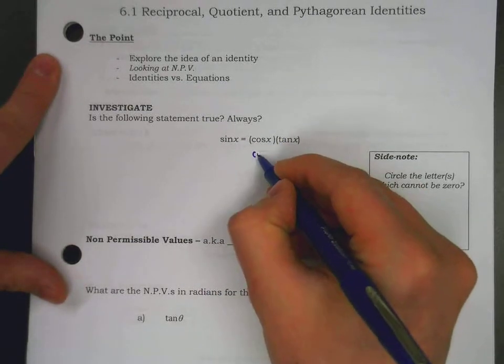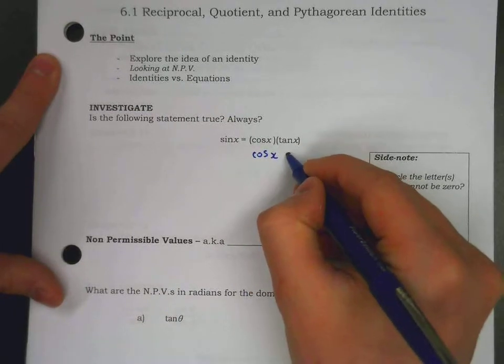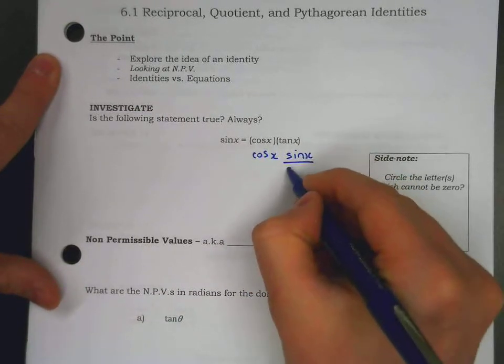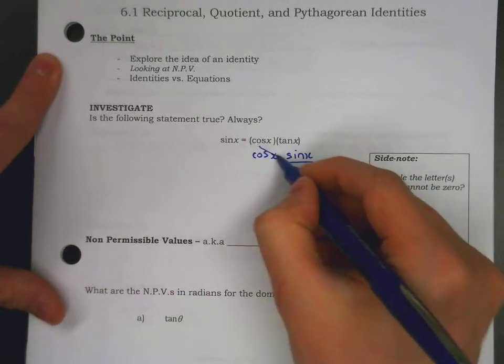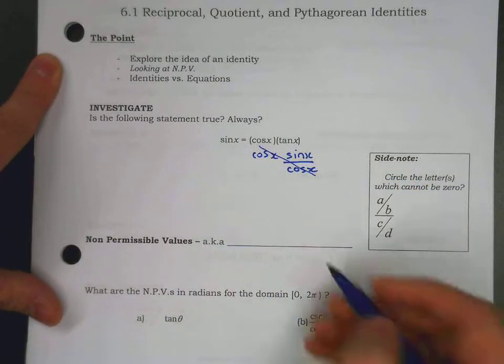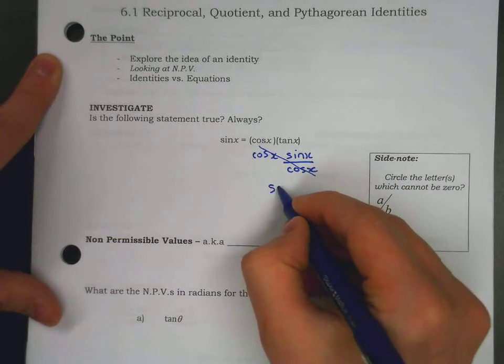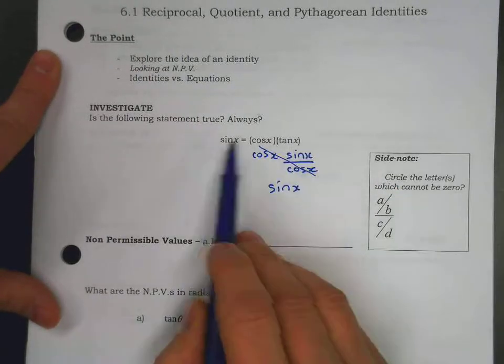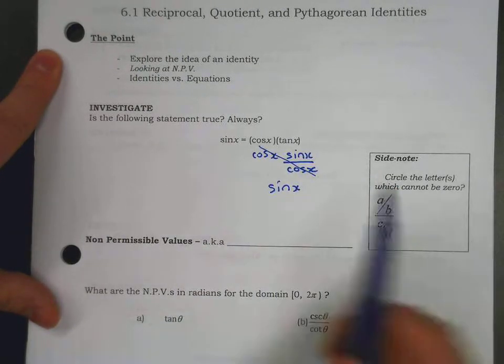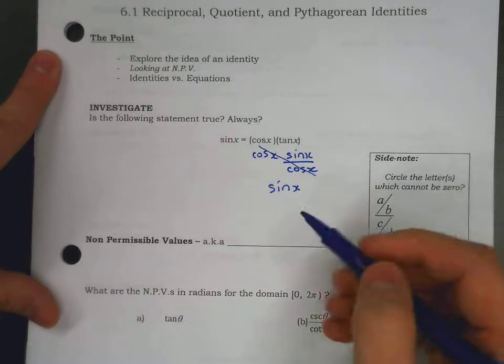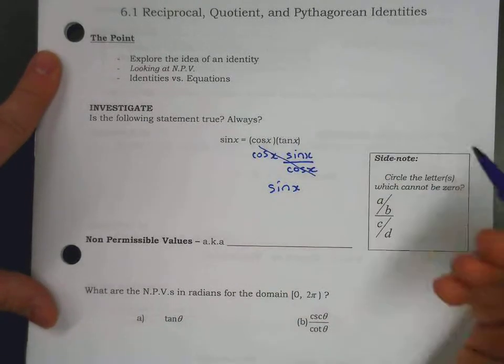And some of you might say, well, I know that tan of x is sine over cos, which tells you that maybe some coses could cancel. So in a way, this is sort of the same thing. Sine is sine. So is the following statement true? I would say sure. Always?